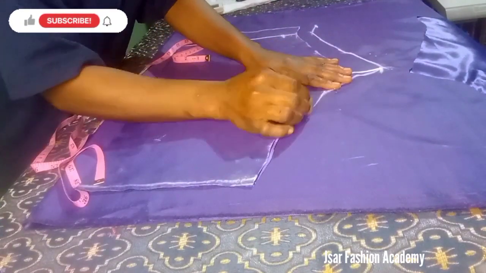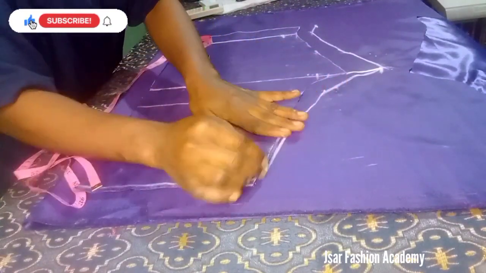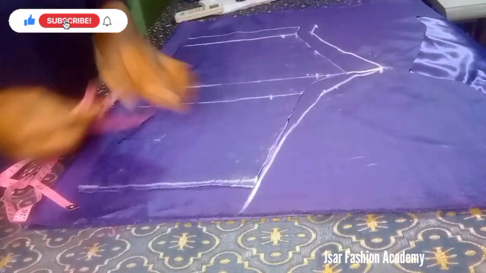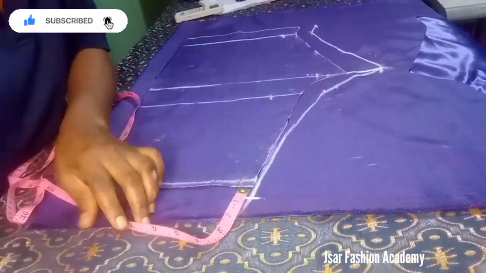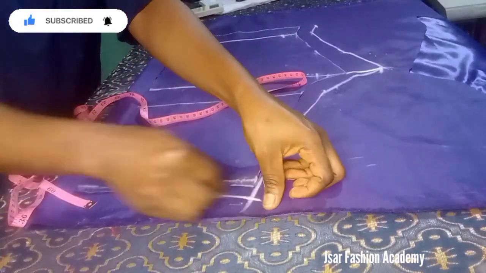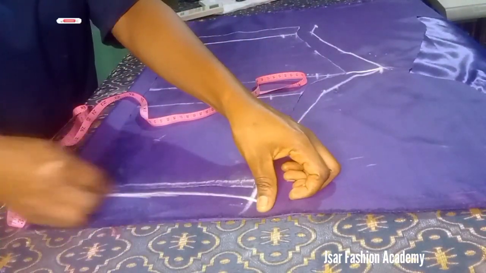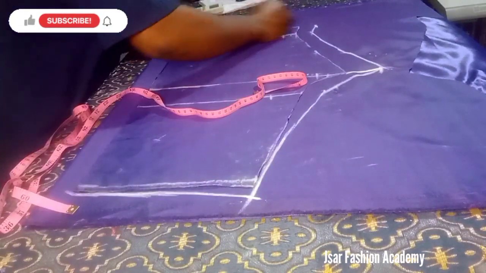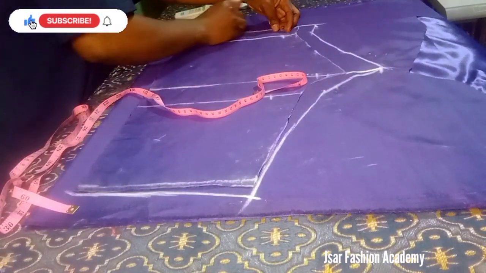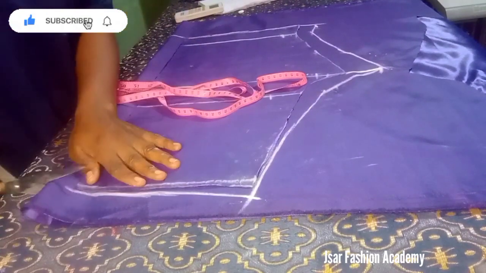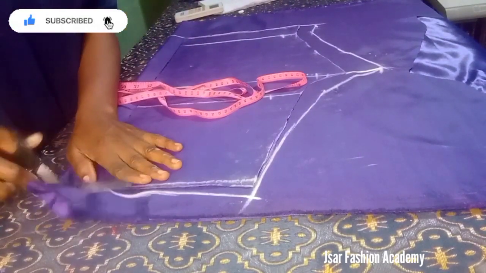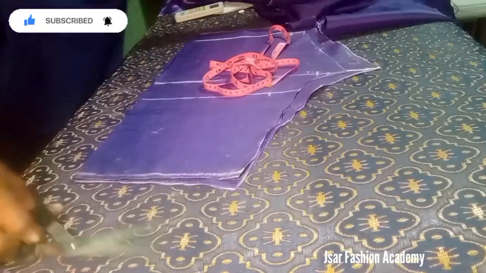The one thing I love about this method is there is no room for guesswork. Now at the back part, you can just go up by half an inch, or you just leave it like so. After you are done with that, I've already added all the necessary allowance. Now you can see the way I'm making the connection in order for me to be able to cut out the back. So that is what you see me do now.